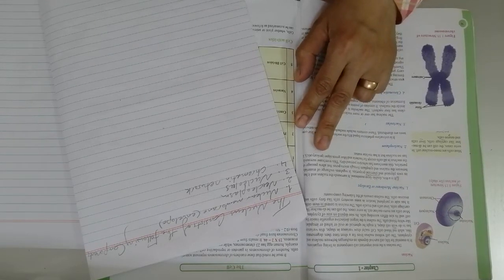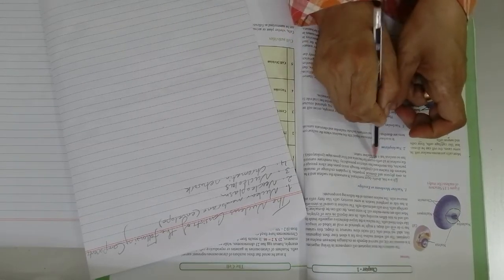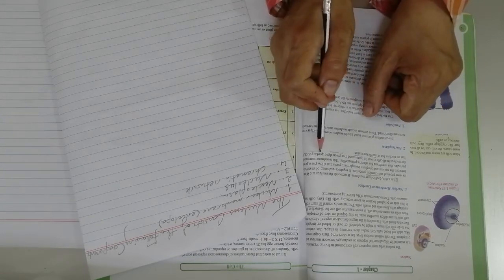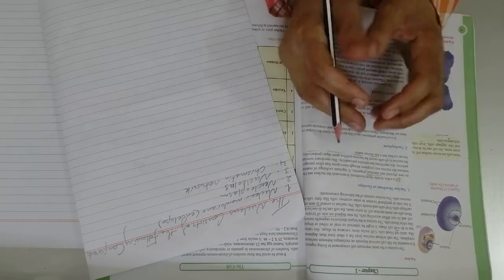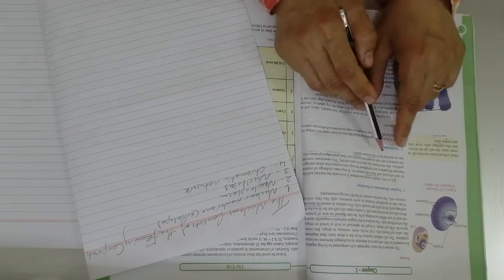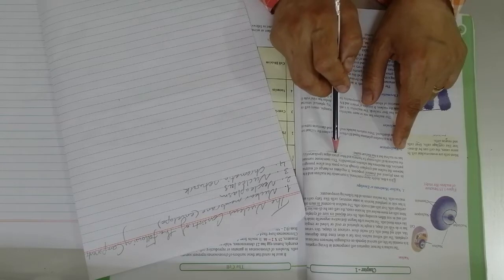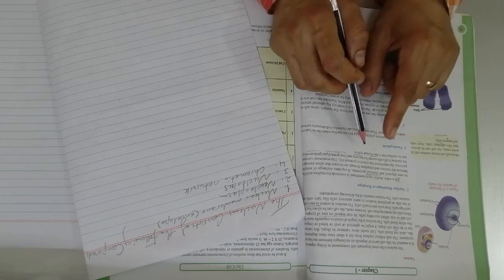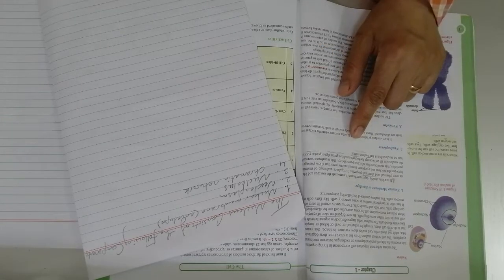This membrane surrounds the nucleus in all cells except for whom? Except for bacteria, blue-green algae that are prokaryotic cells. We said they do not have the nuclear membrane, but they have the chromatin network. They have the nuclear matter only. So in these cells they have no nucleus, but what do they have? They have nuclear matter.